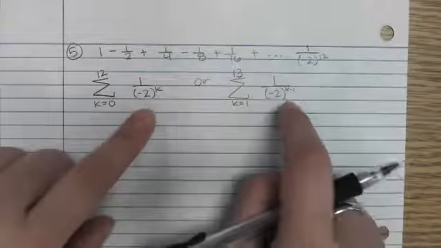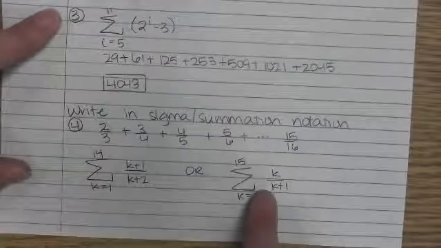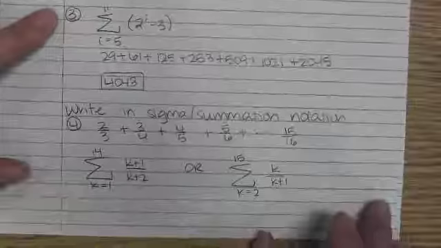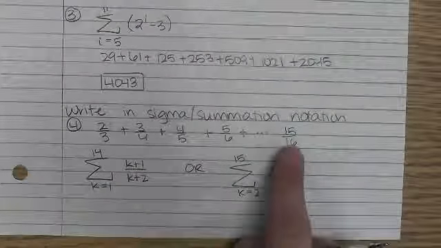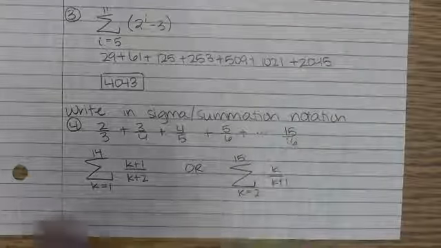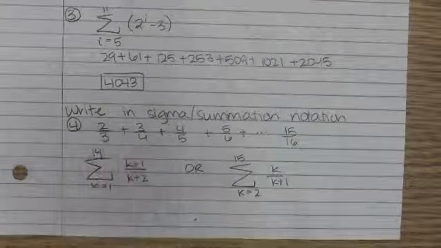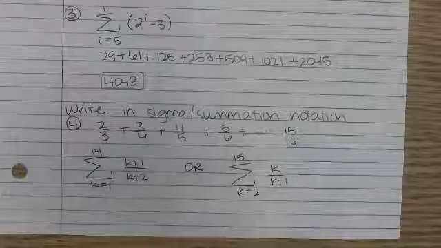Alright? So but you'll notice these are very similar as opposed to this one where these formulas look a lot different from each other. So just be really careful of that when you're looking at your final number, and be really careful to make sure that your first number truly does fit your pattern so you're starting at the right spot.